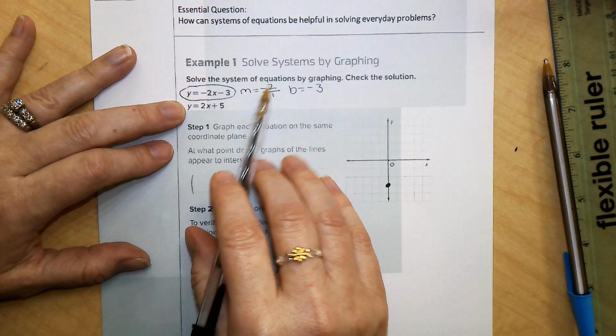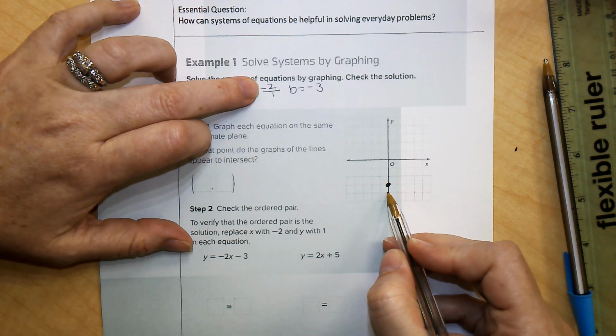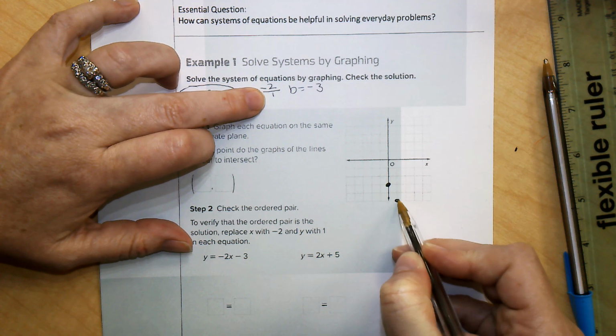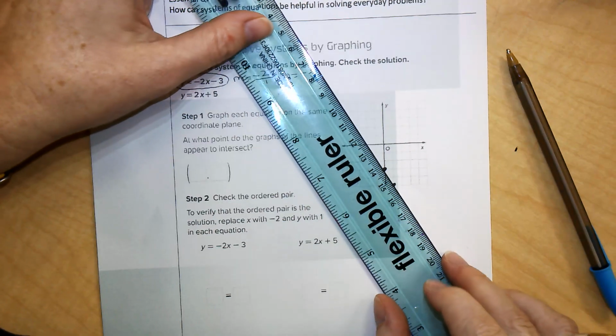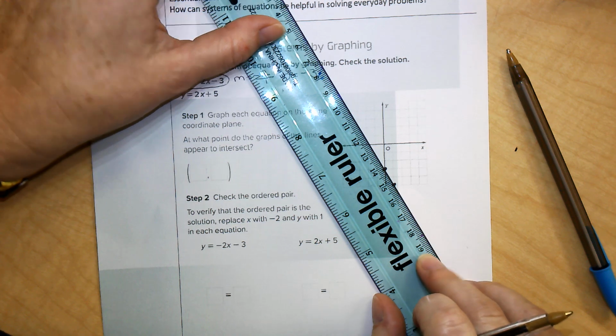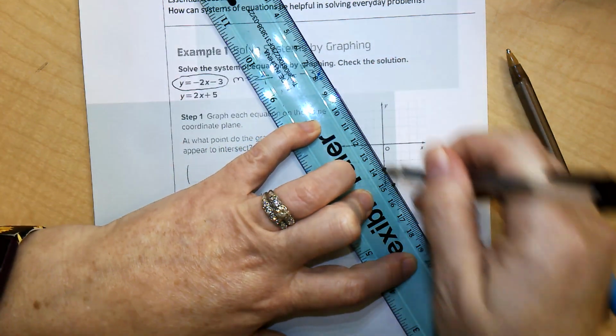Now my slope is negative 2 over 1. So from my b, I'm going to go down 2 blocks and then go over to the right 1. Put my second dot. Now I'm going to take my ruler and, to the best of my ability, go through the middle of both dots and draw a straight line all the way through my entire graph.